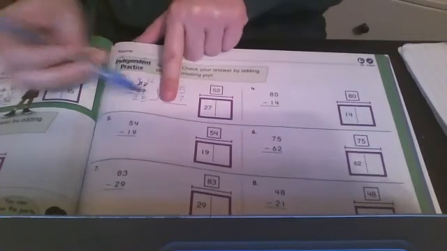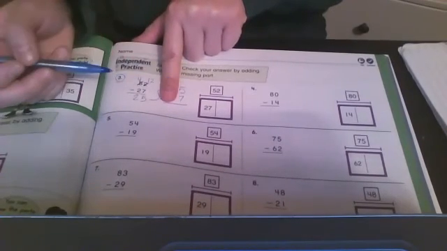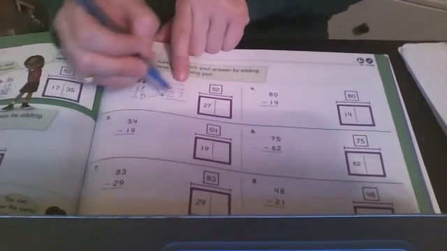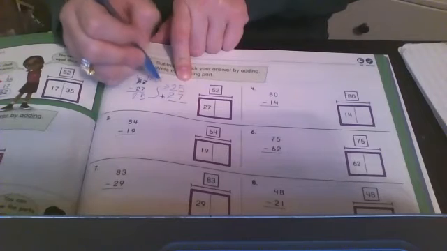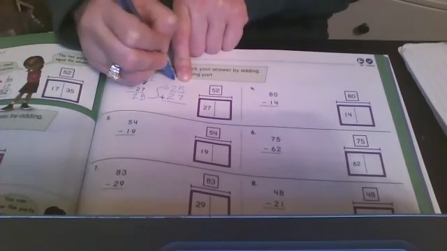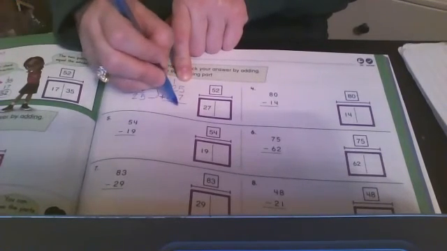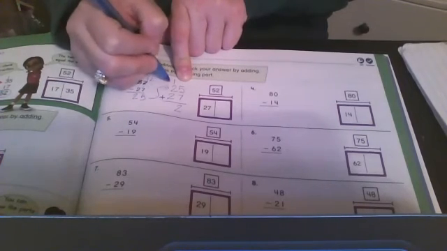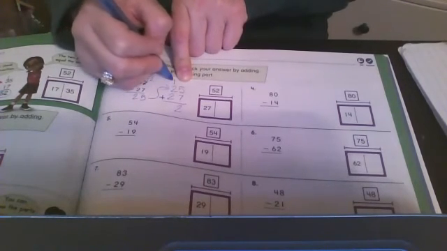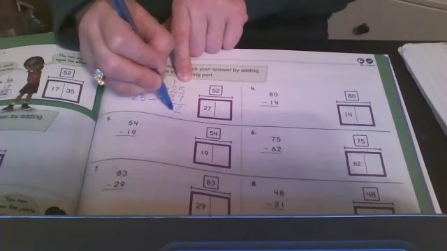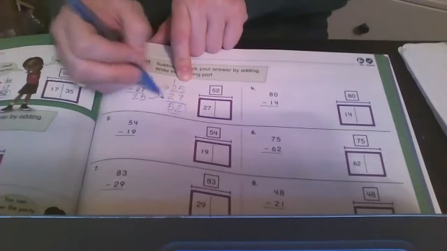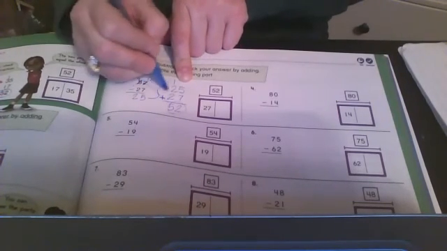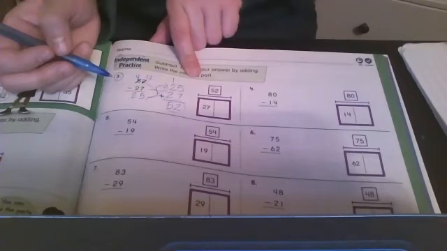So let's check. 5 plus 7 gives me 12, right? So I can't write 12 down here, too many digits. The 1 will come up to the tens and the 2 will stay in the ones. And then in my tens, I have 2 plus 2, which gives me 4, plus 1 more, which gives me 5, 52. So everything matches. It's a related fact, and my calculations are correct.